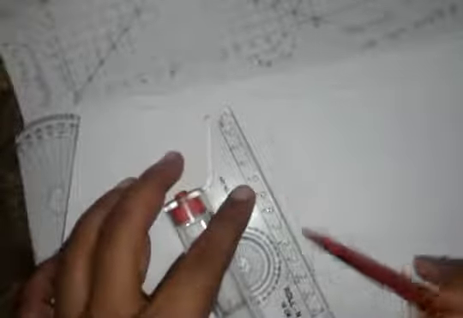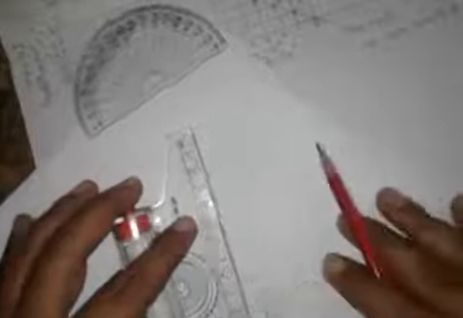Now take the scale. From the 1, draw the line tangent to this circle. From the 2, draw the line tangent to this circle. 3, as a point, draw the line tangent to this circle. 4, as a point, draw tangent to this circle. 5, as a point, draw tangent to this circle. 6, as a point, draw tangent to this circle.